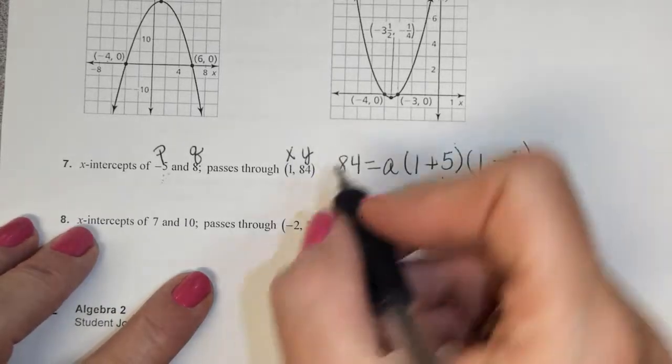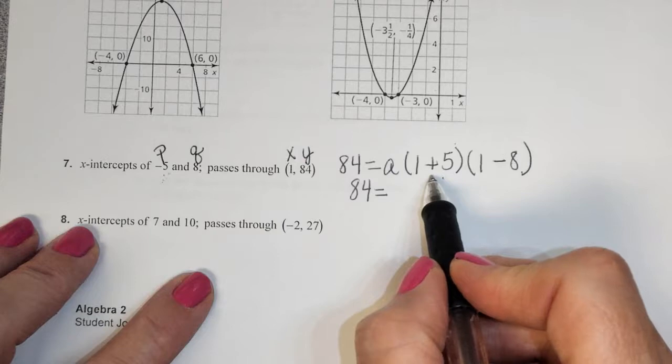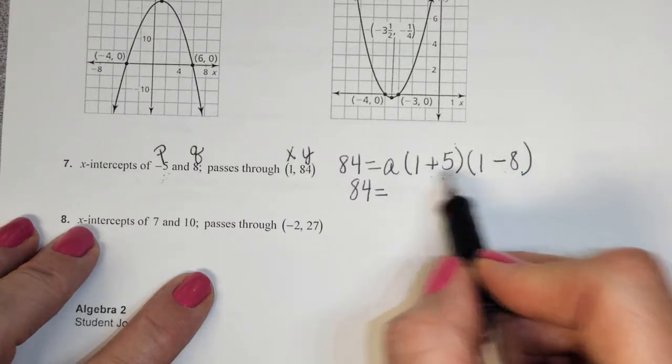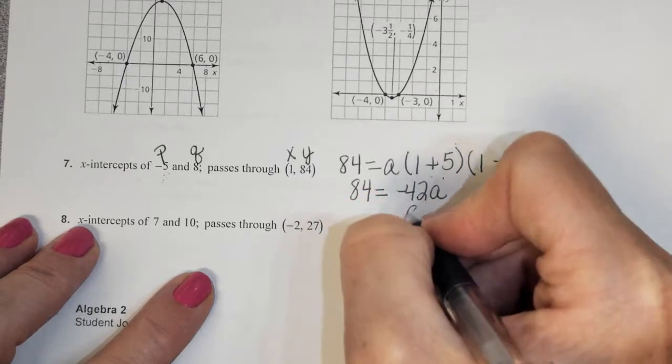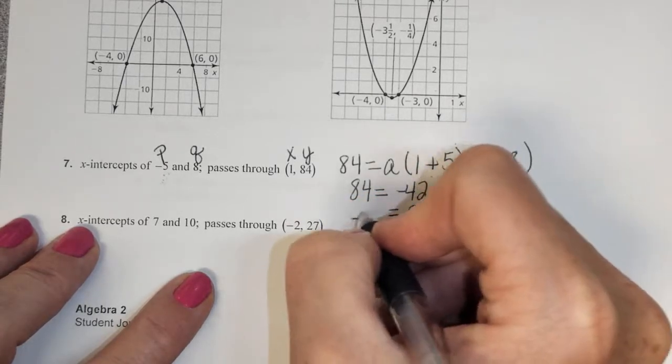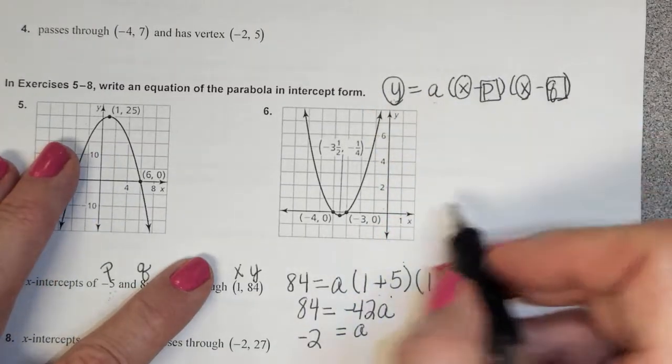All right, so let's solve this now. 84 equals, that's 6, that's negative 7. So what's 6 times negative 7? Negative 42A. And so what's A going to be? Negative 2. So now I have to rewrite the equation.